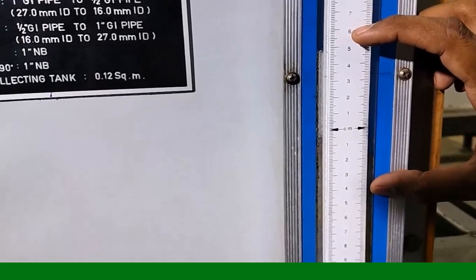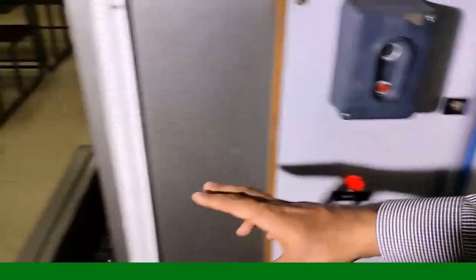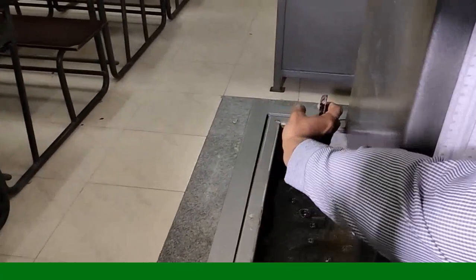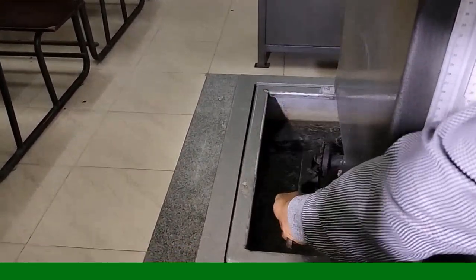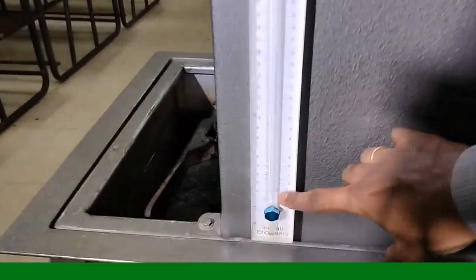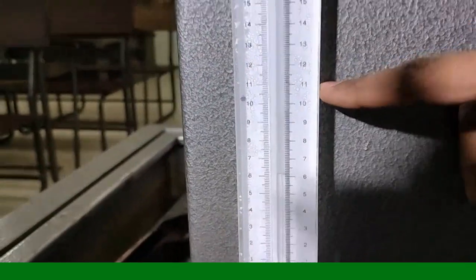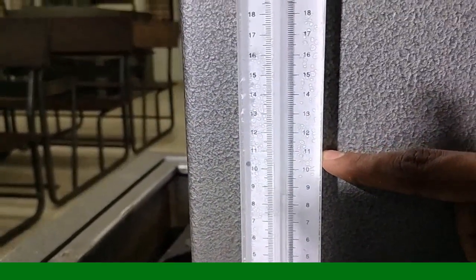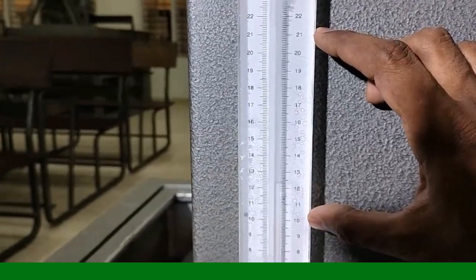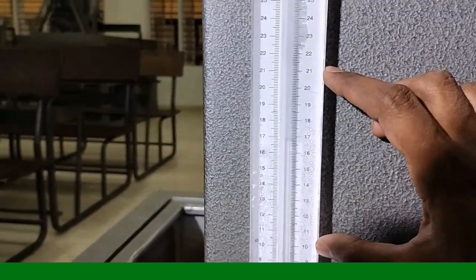Later, here we are going to close the valve. First we have to close the valve. This one is called the butterfly valve. Close this valve. Here the water level is rising. Let it come to position number 10. Then using a stopwatch, I am going to measure how much time is taken from 10 to 20 centimeter. Okay, now I have taken the reading.